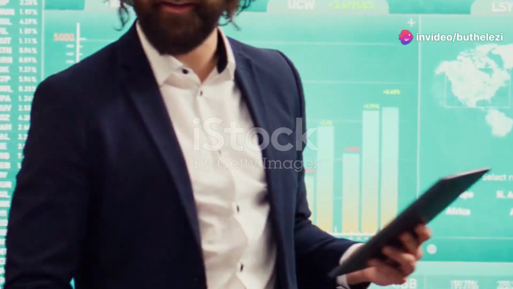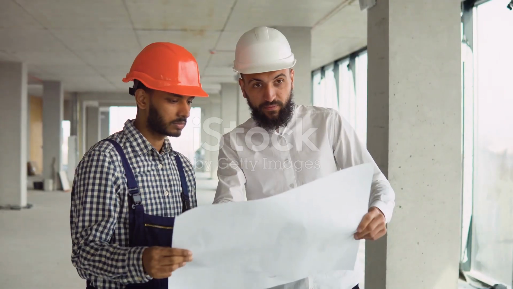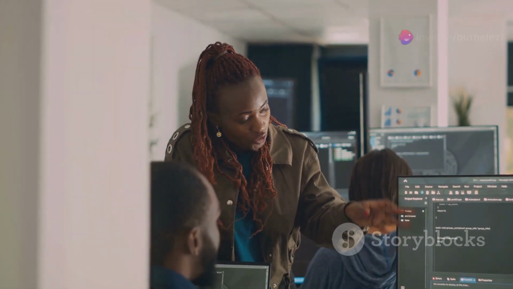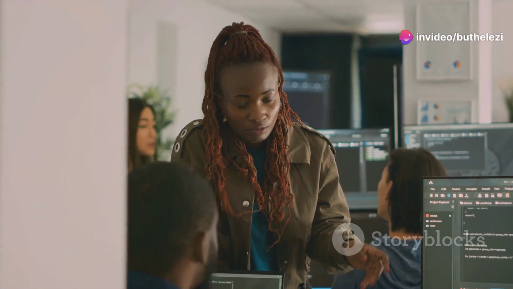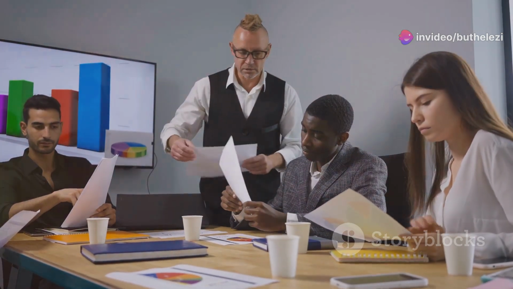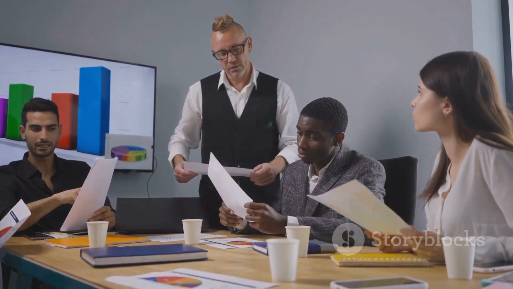Section 6. Getting it right: validating requirements. Imagine building a house and realizing the roof doesn't fit. Validating requirements prevents such costly mistakes in software development. Reviews involve stakeholders examining the documented requirements for completeness and accuracy.